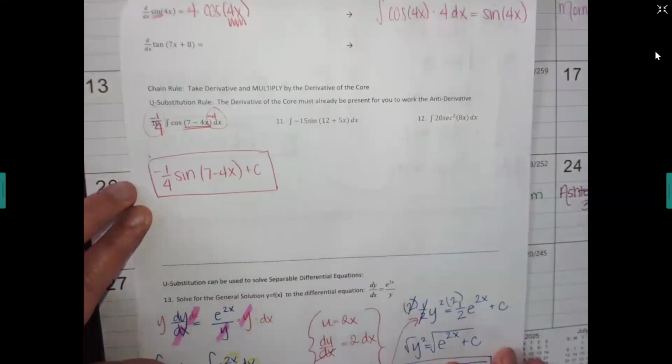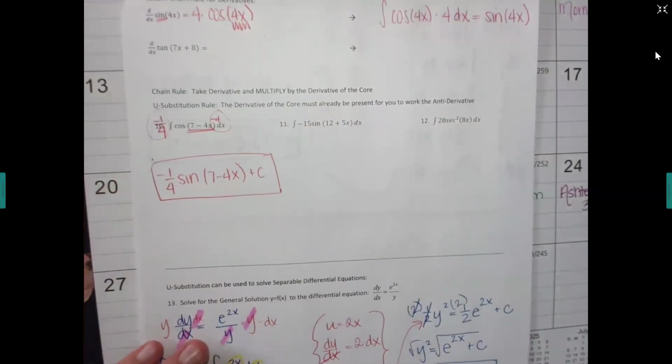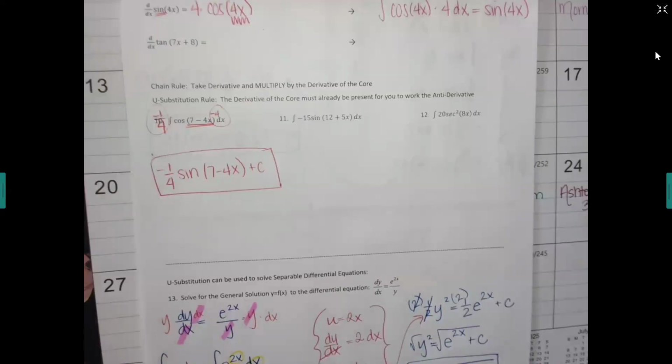So kind of think about like with chain rule, you're multiplying by the derivative. So for undoing chain rule, it's kind of like you're dividing by whatever the derivative is. So if my derivative was a -4, then I would divide by a -4 on the outside to basically undo it. Okay, let's do another one.